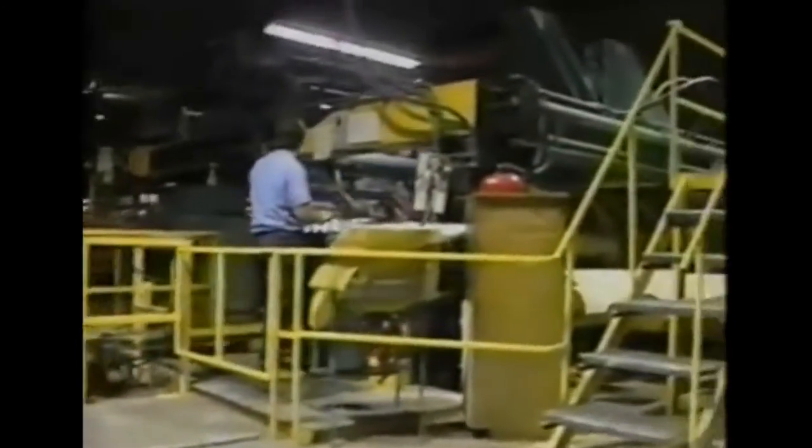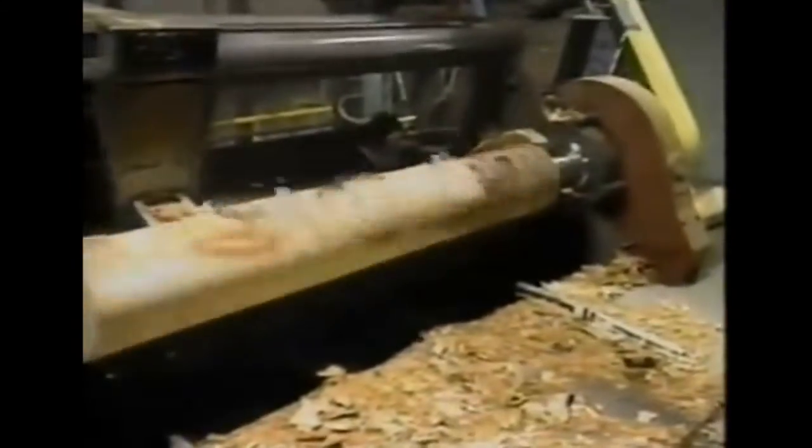Let's take a look at a totally different way of producing veneer, rotary cutting. Since the logs won't have to be sawed, they are soaked as soon as they arrive at the plant. This ensures a soft bark, which allows for very precise peeling.